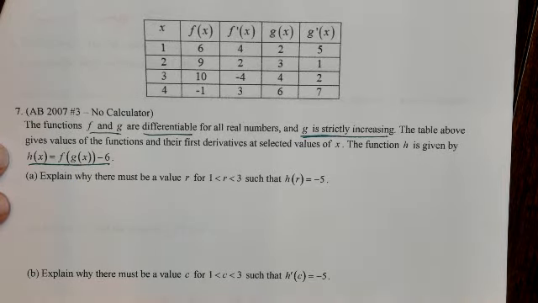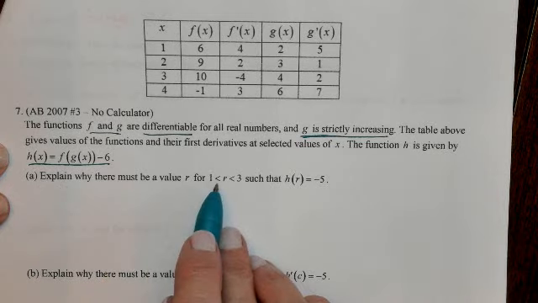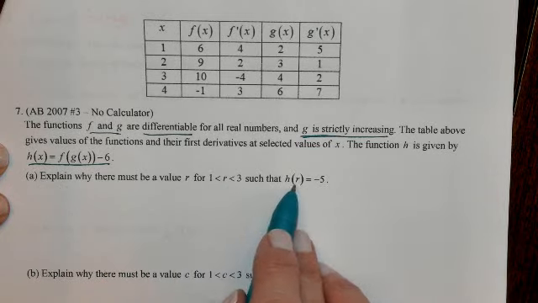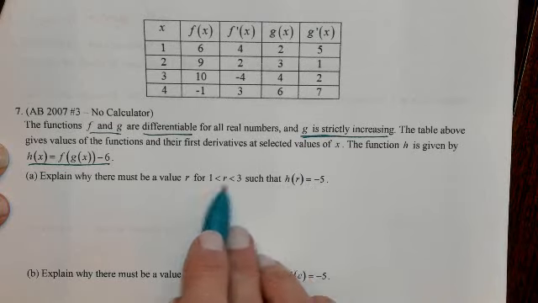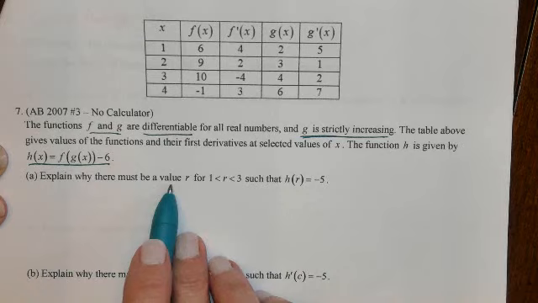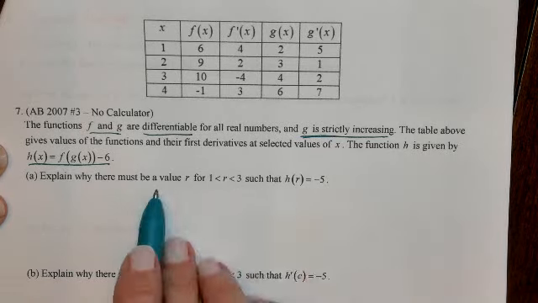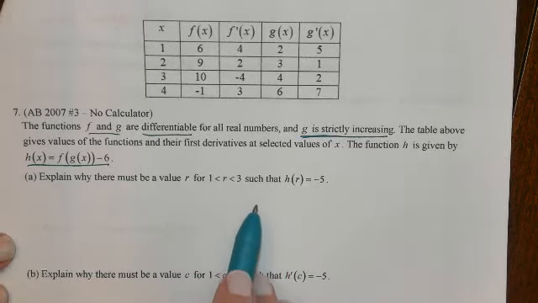Here's function h. First of all, explain why there must be a value r in between 1 and 3 such that h of r is negative 5. Okay. So, first of all, it's a value of r. Explain why there must be a value of r. That's intermediate value theorem, you guys.